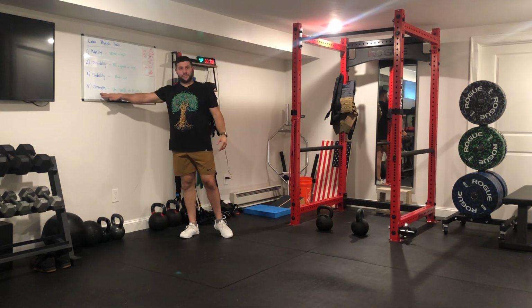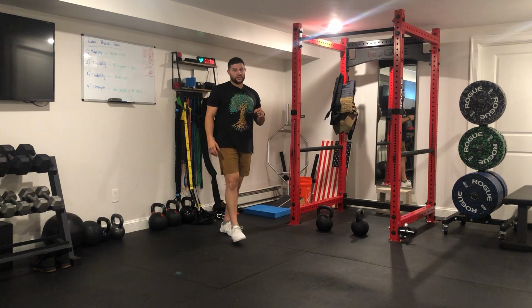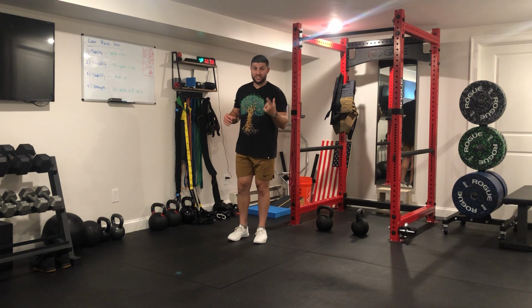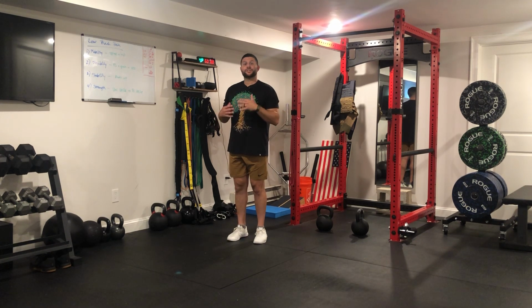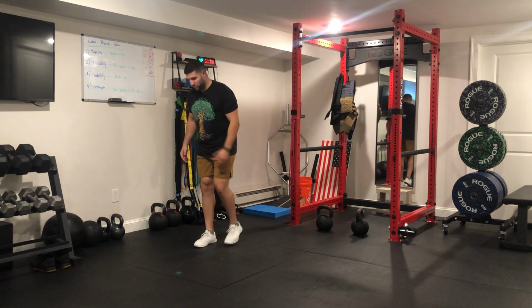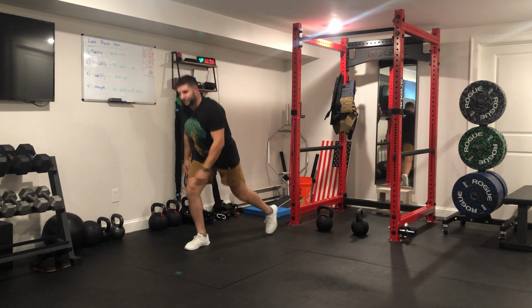Lastly is the strength piece. Most folks who are dealing with low back pain do much better training through unilateral or single leg or single arm training. So whether that's upper extremity, lower extremity, single leg stuff, whether it's reverse lunge, right?